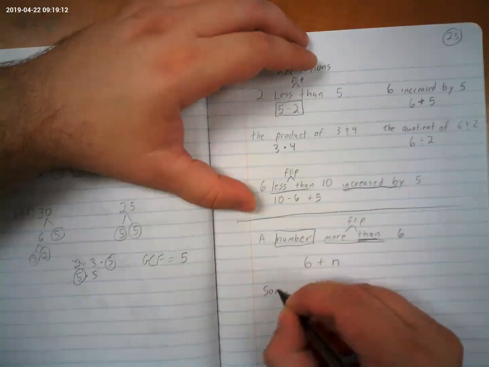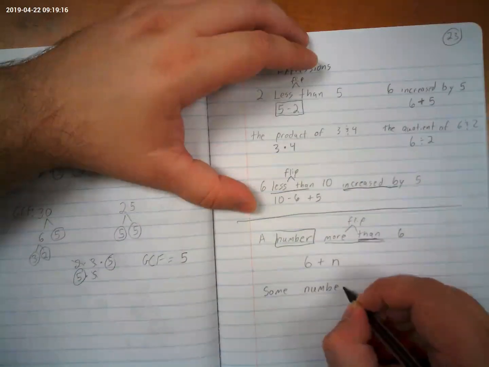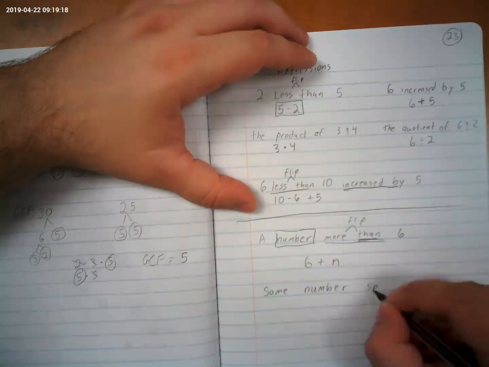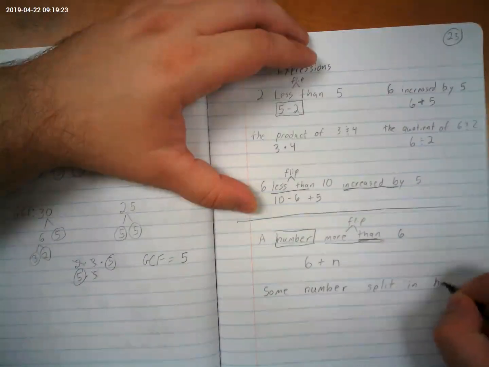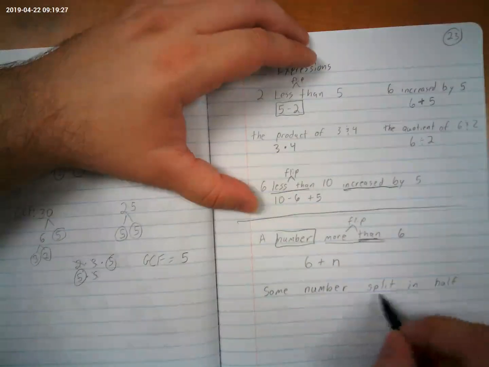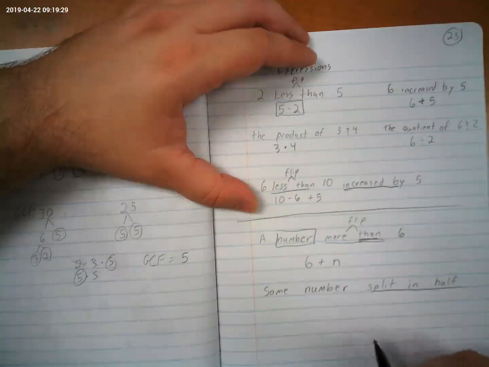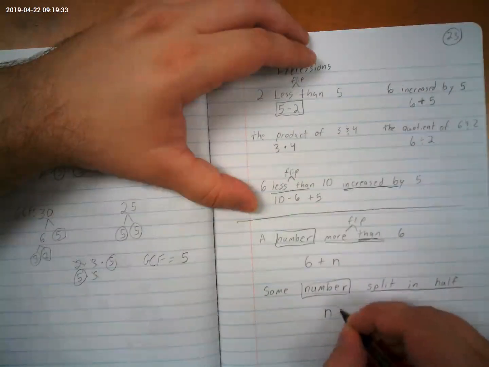Some number split in half. Well, some number split in half. When you split something in half, you're dividing by 2. So it's going to be n divided by 2.